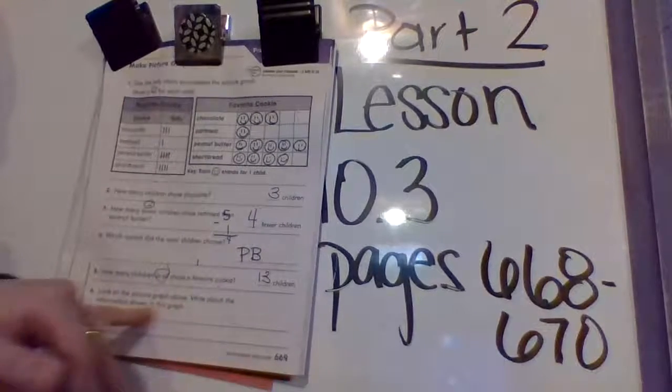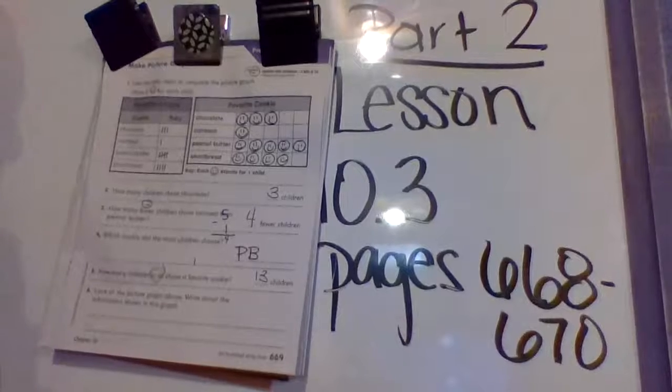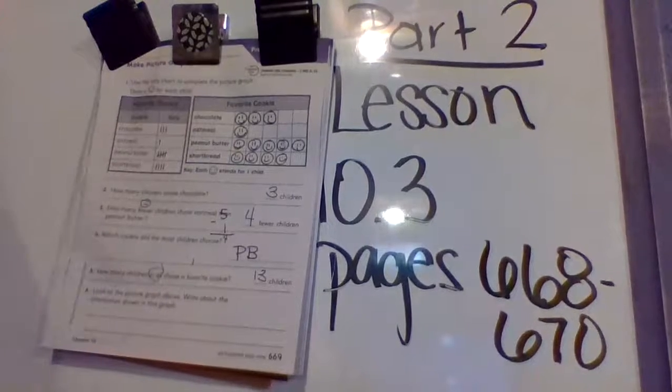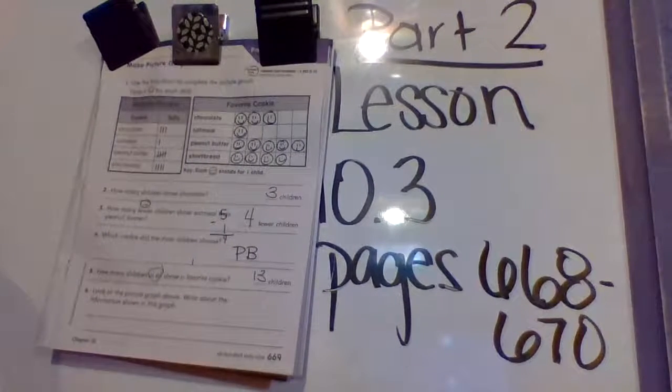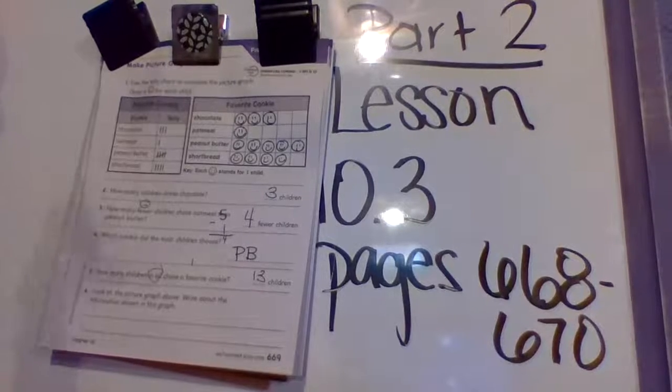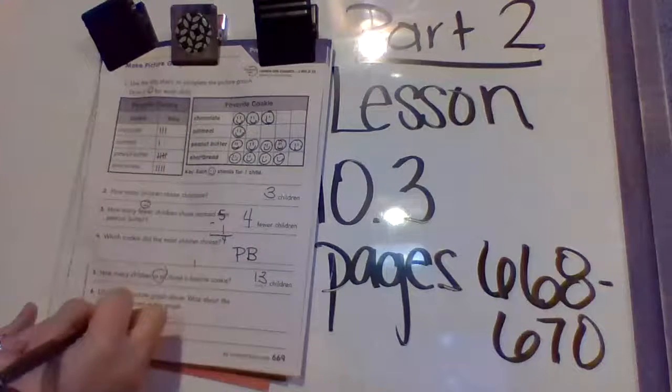Then it says, look at the picture graph above. Write about the information shown in the graph. So who can come up with a sentence that would be like a statement we could make so that I know that you understand how to interpret the data on a picture chart? If I were you, I would probably say maybe oatmeal got the least amount of votes.